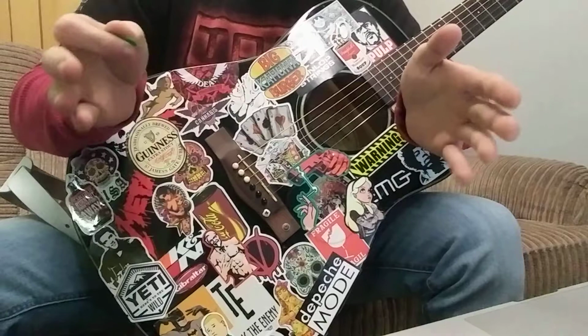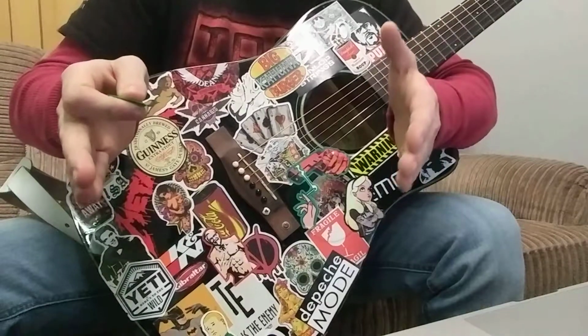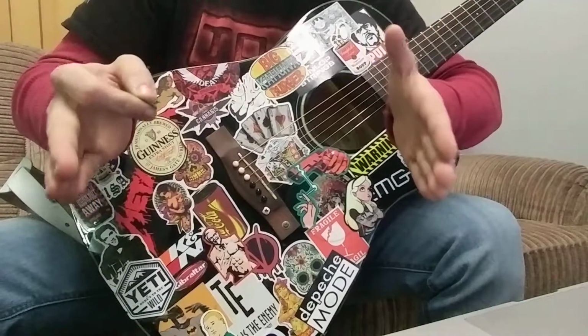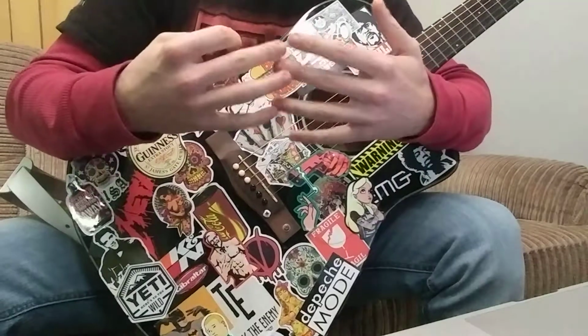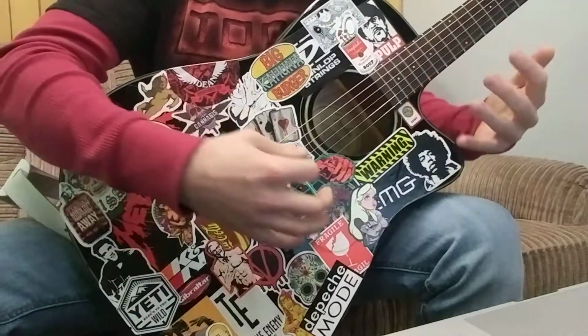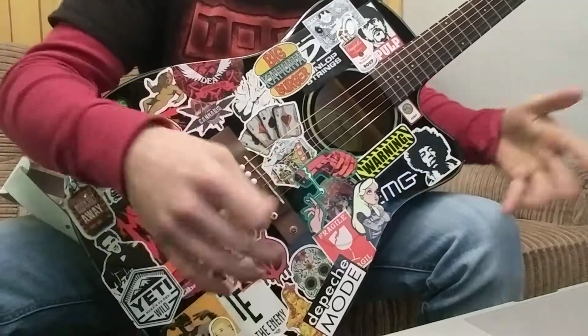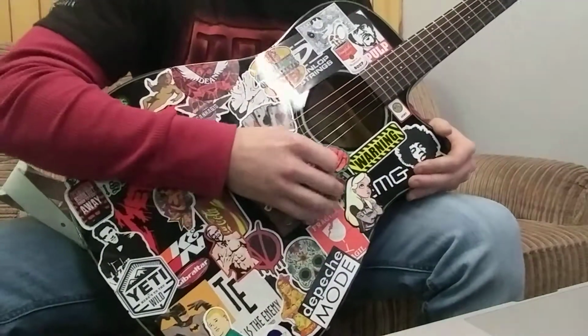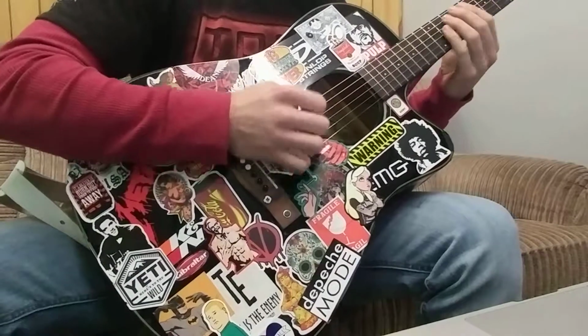But the point is that in between that little space, you don't really care about the rhythm. It doesn't matter. You just play, and however it comes out is how it comes out. That's essentially what rubato is.